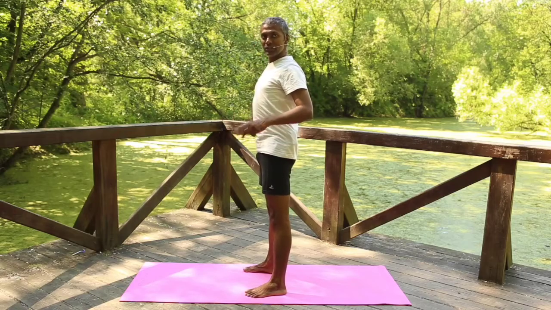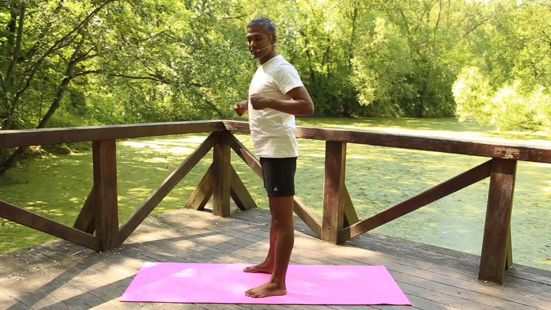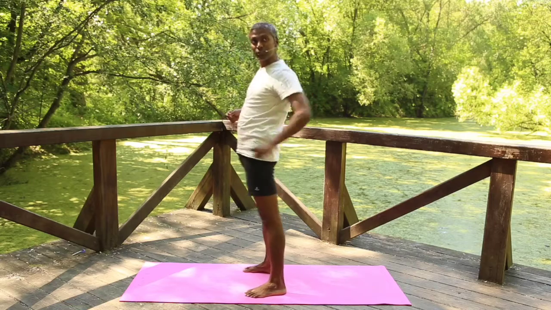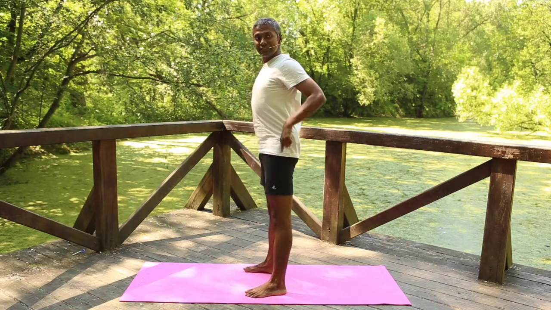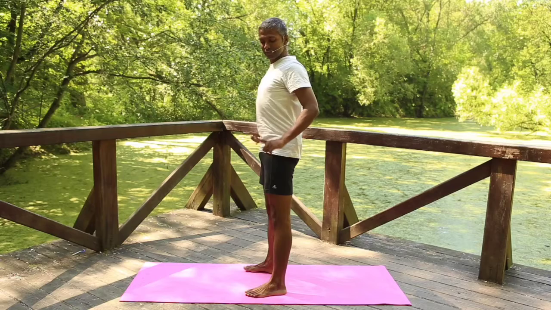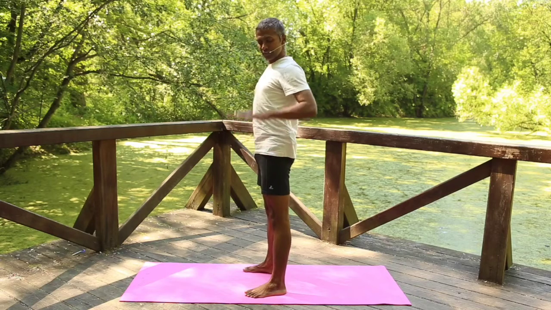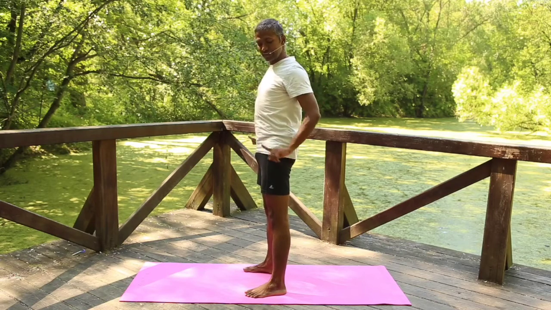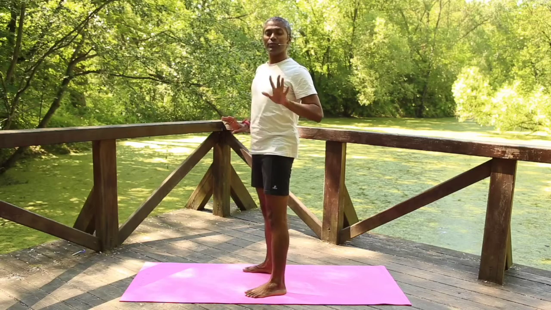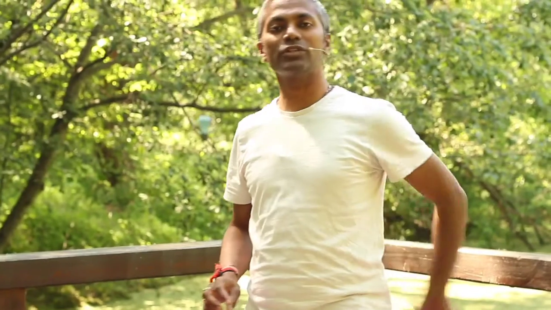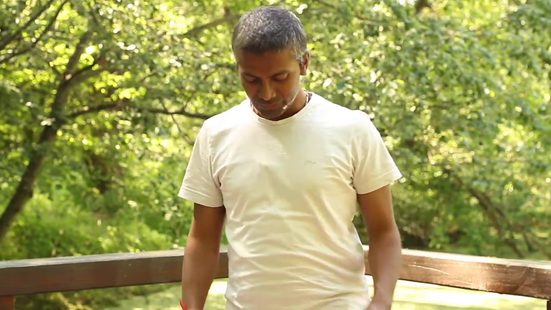Pushing the tailbone means this one. This is pushing and this is tucking. Okay, pelvis should not move. At the spot, it's just curving. So this is a very important moment when we want to take care of our lower back.